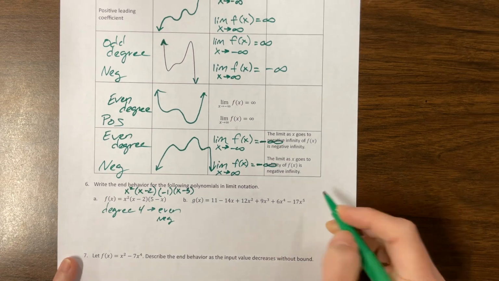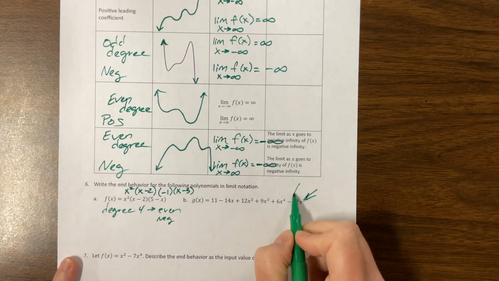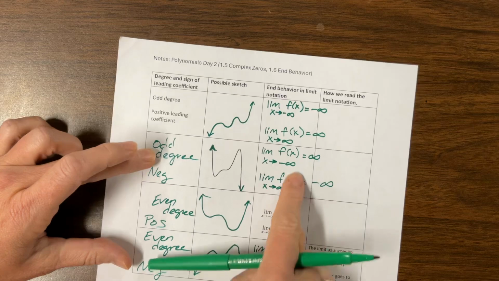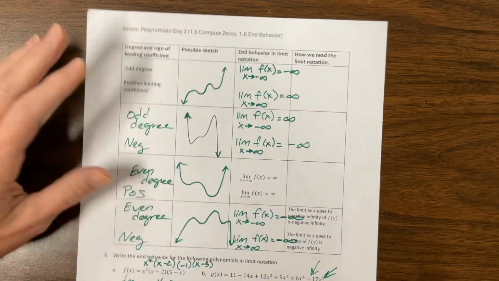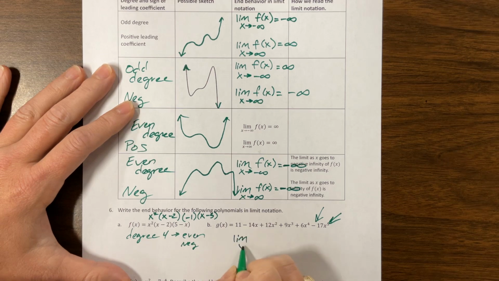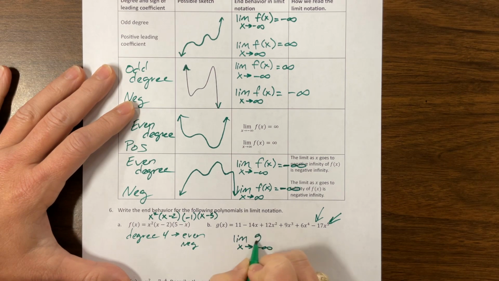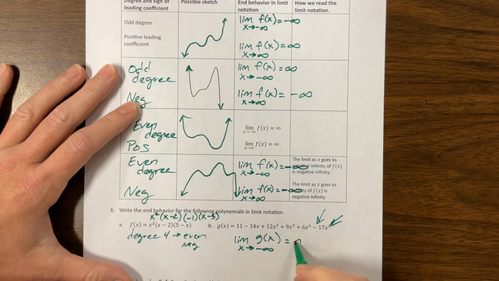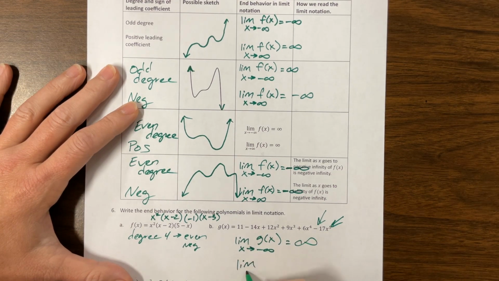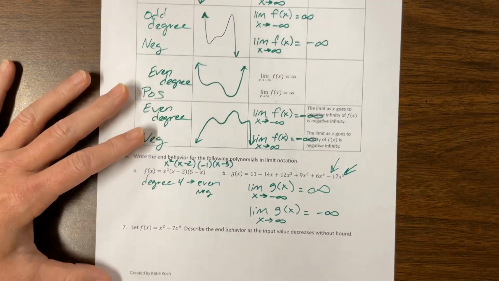We have an odd degree and a negative leading coefficient. Odd degree negative, which should give us this. So we'll say the limit, except now we would say, okay, I'll write this one. The limit as x goes to negative infinity of g of x is equal to, what did we say? Positive infinity. And the limit as x goes to positive infinity of g of x is equal to negative infinity. Could you see that? I'm sorry.